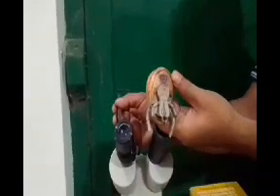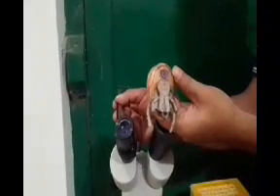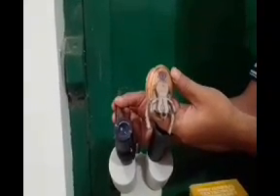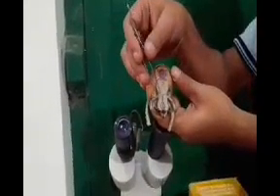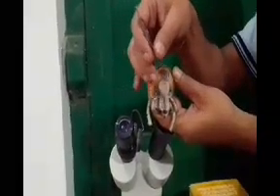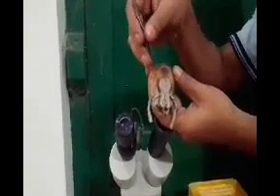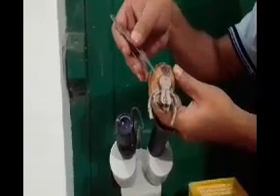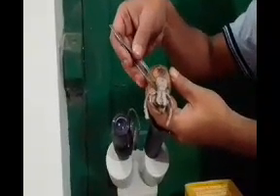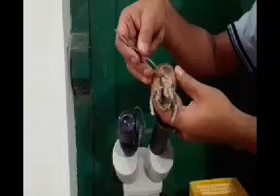It acts as a lower lip in insects. So I hope that this model is clear to you. This is labium. So now let's dissect this one. Let's pull out this labium.